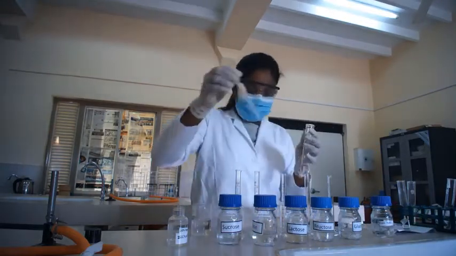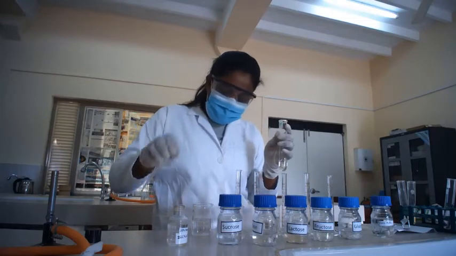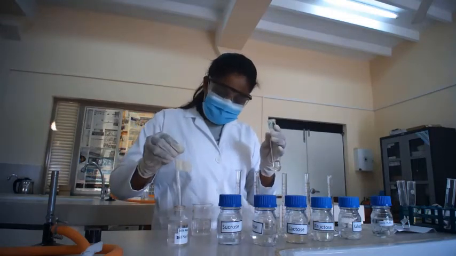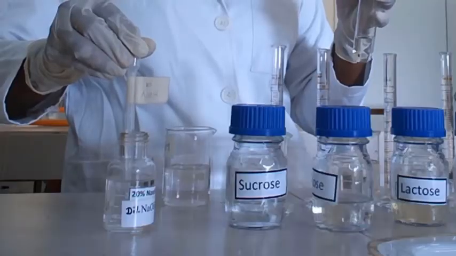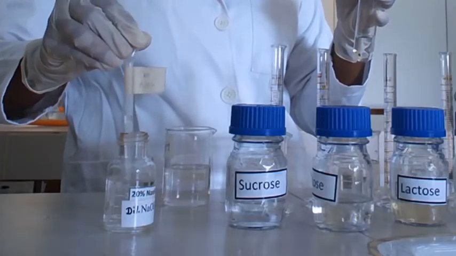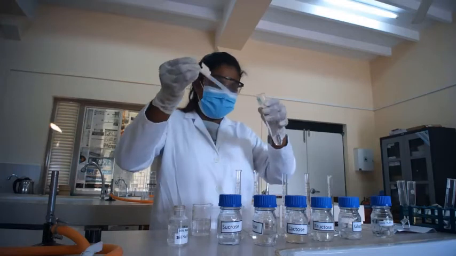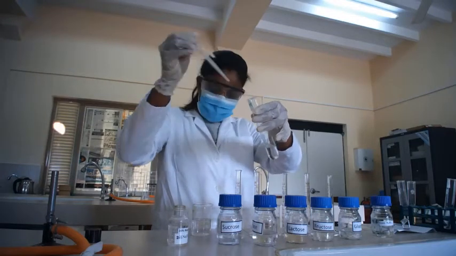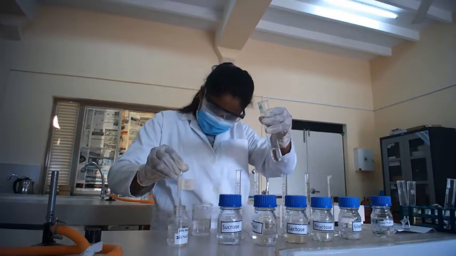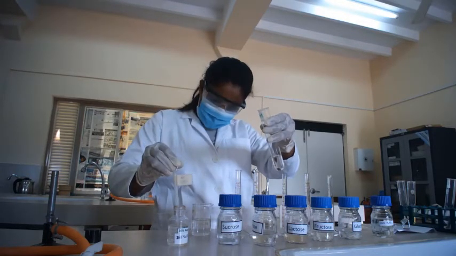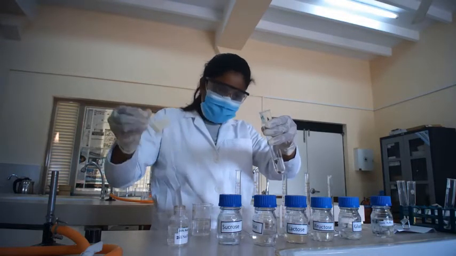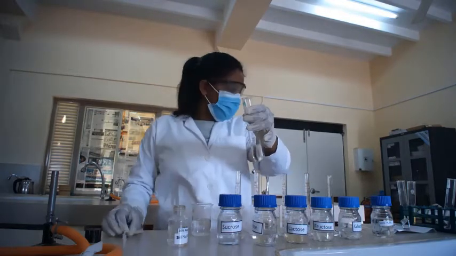Next you are going to add 5 milliliters of 20% sodium hydroxide into the maltose solution. And boil.